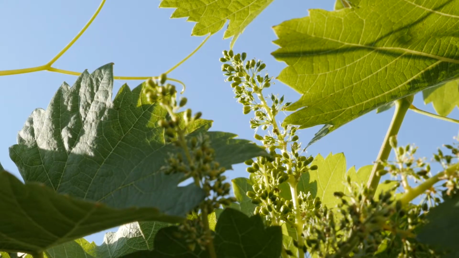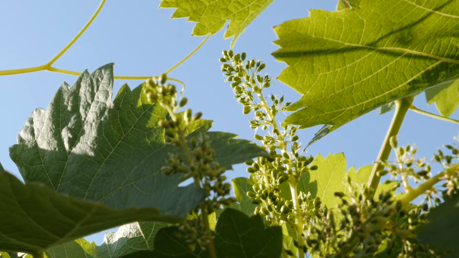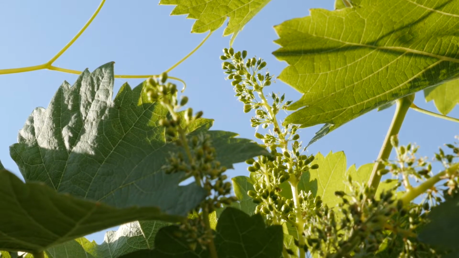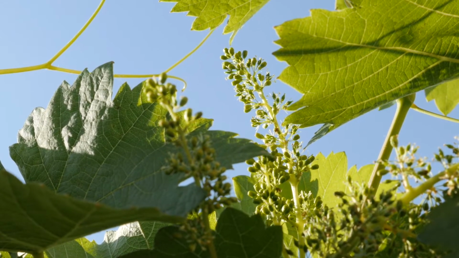So as the plant is growing and it creates this inflorescence that will become the actual bunch of fruit, during about the next 25 days, that inflorescence looks like a miniature grape bunch with a bunch of BBs on it, very small.